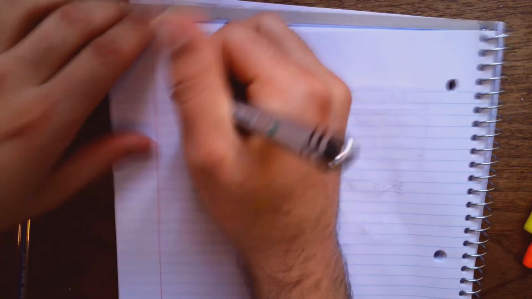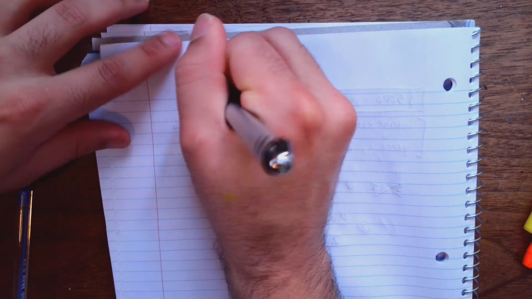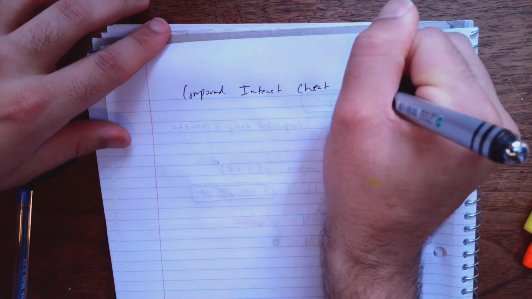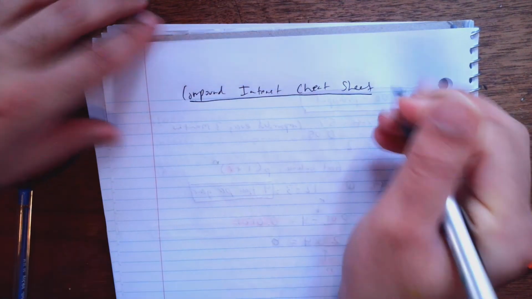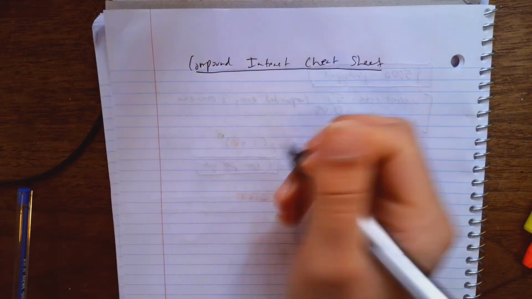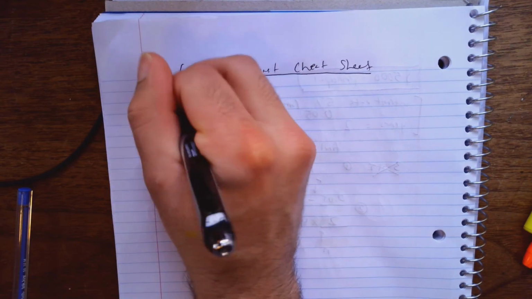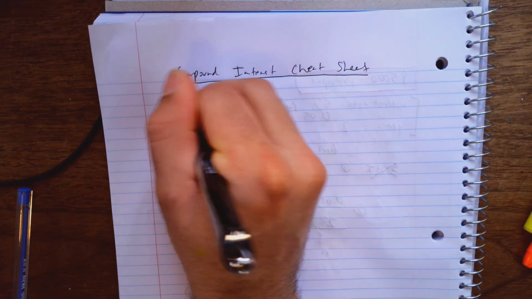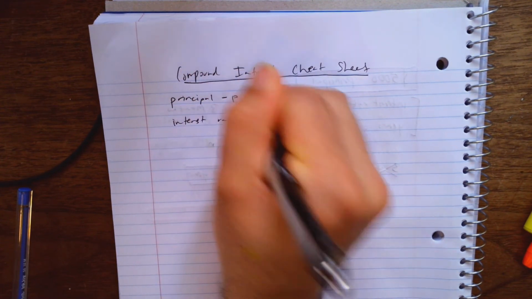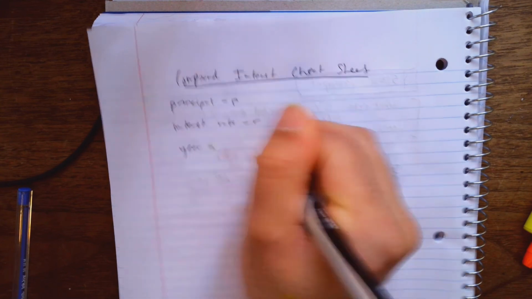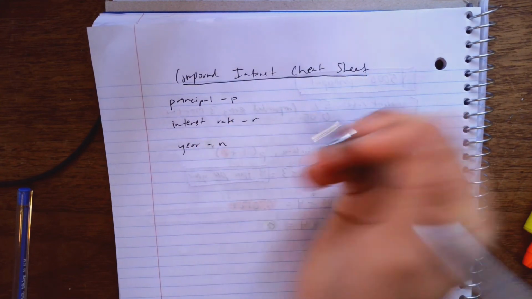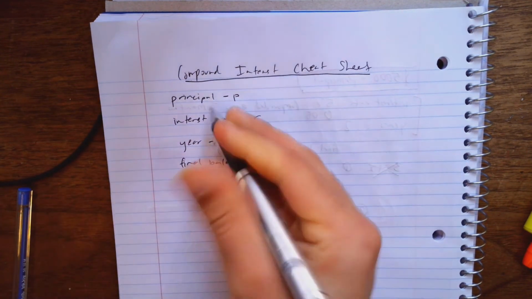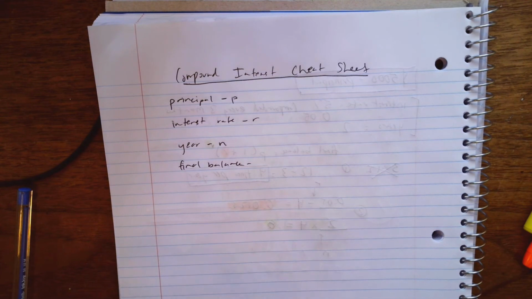Okay, so let's write a compound interest cheat sheet. Okay, so we know our variables. We have principal, which we call P. We have our interest rate, which we call R, and we call our number of years N. And then we have our final balance. Right? These are the 4 numbers that we're going to be working with when we're doing this type of problem.